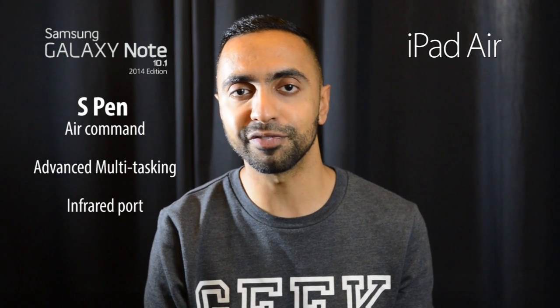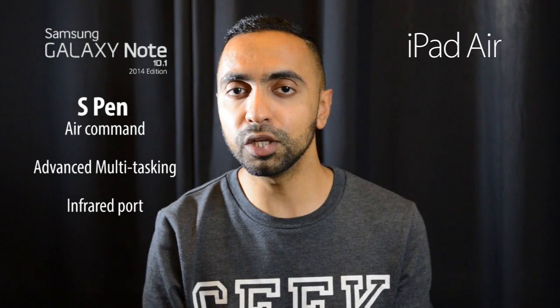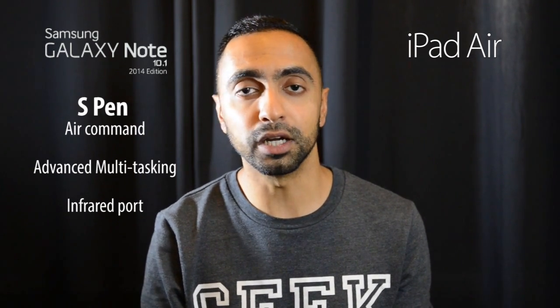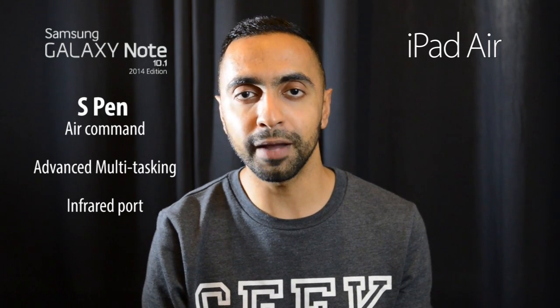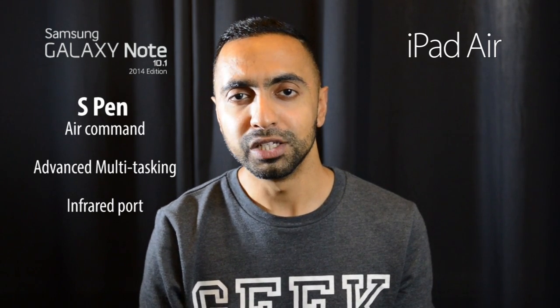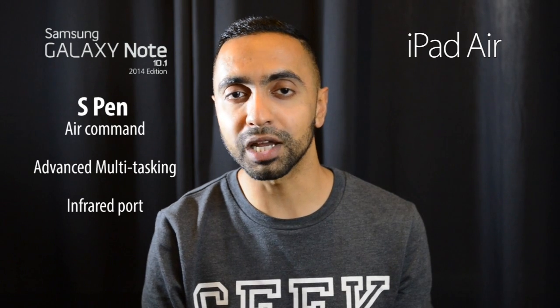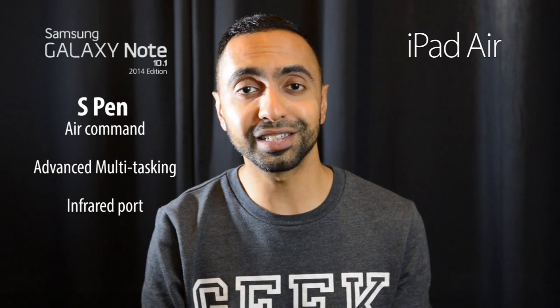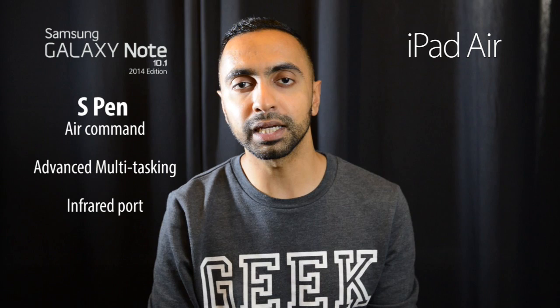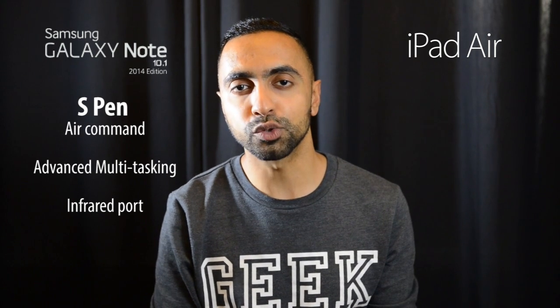Now this is my personal favorite feature on the Note 10.1. As with the Note 3, what you can do is you can simply draw a box and it'll open a new window in there. You've also got multi-window support, so now this is where that RAM really kicks in. You can have loads of windows open at the same time on the same screen, really utilizing that larger screen and all that extra RAM as well.